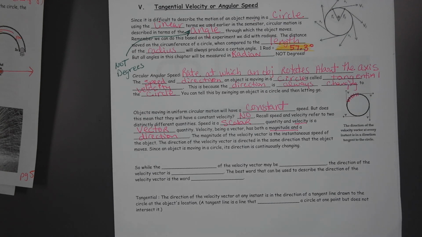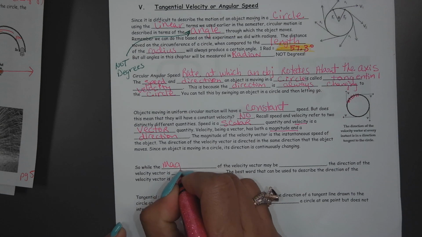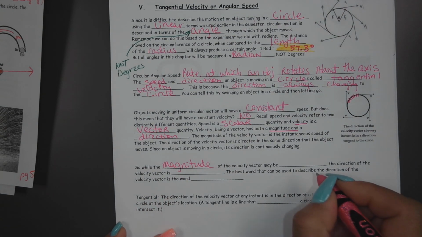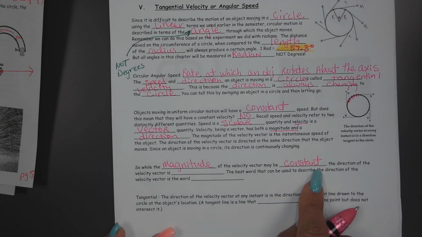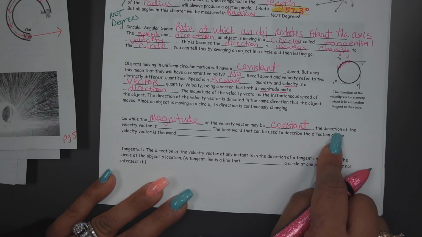It says here, while the magnitude of the velocity vector may be constant, kind of like those carousel rides that move at a slow, constant speed, right?